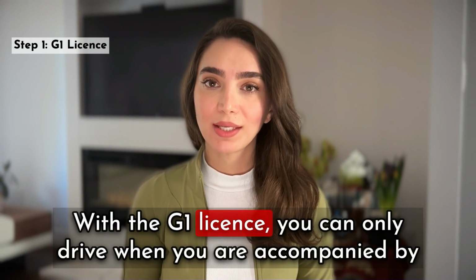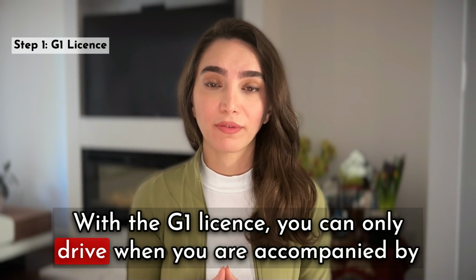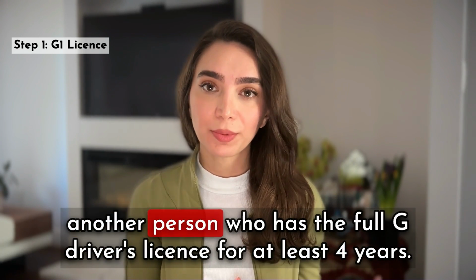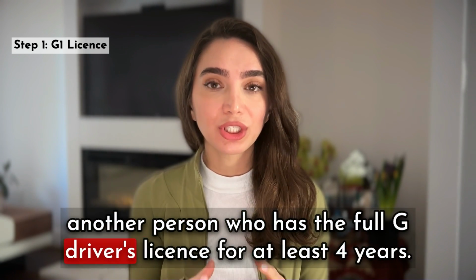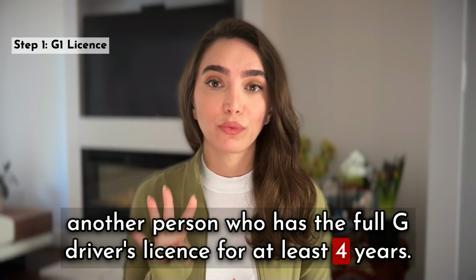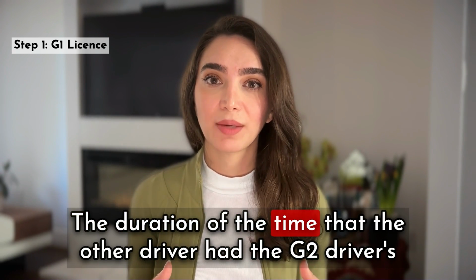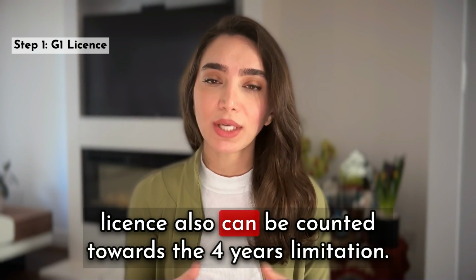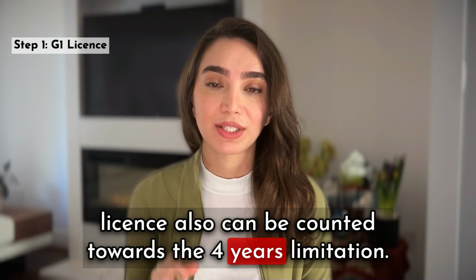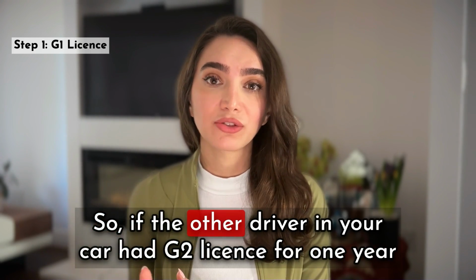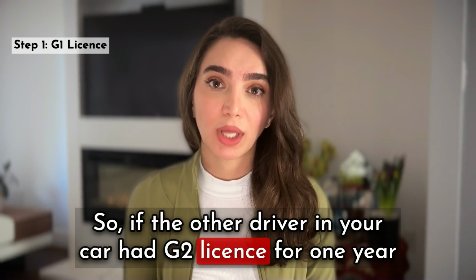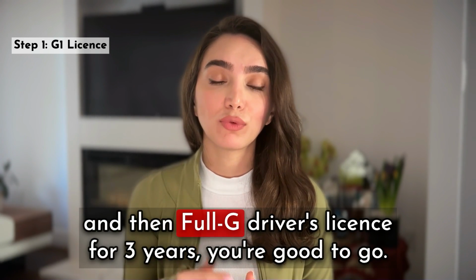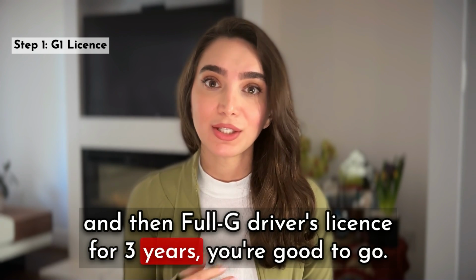With the G1 license, you can only drive when you are accompanied by another person who has the full G driver's license for at least 4 years. The duration of the time that the other driver had the G2 driver's license also can be counted towards the 4 years limitation. So if the other driver in your car had G2 license for 1 year and then full G driver's license for 3 years, you're good to go.